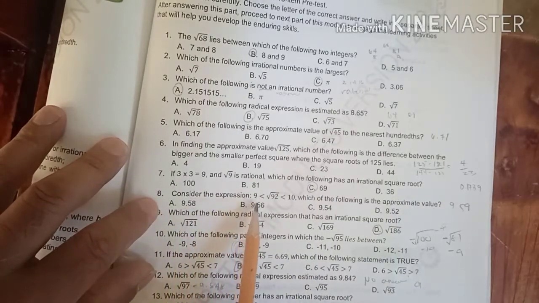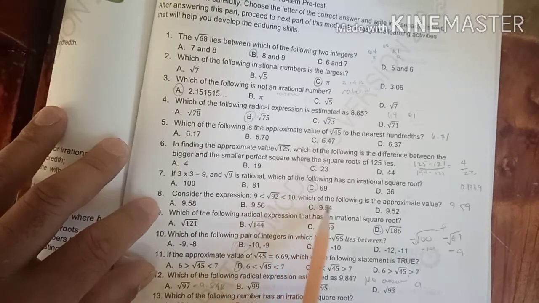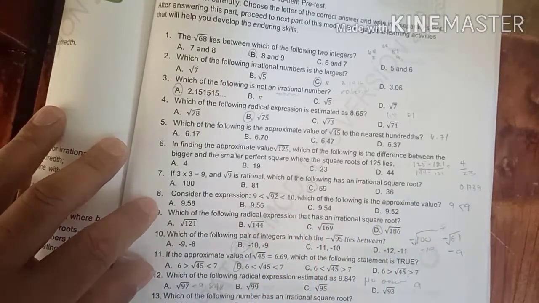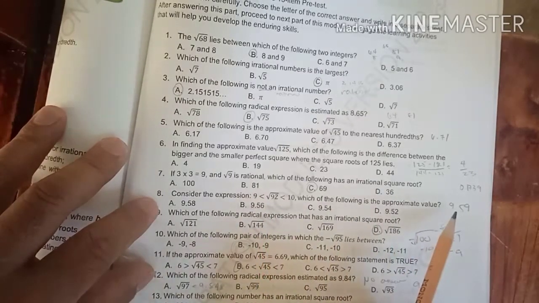Consider the expression 9 is less than the square root of 92, which is less than 10. Which of the following is the approximate value? When you evaluate the square root of 92, this is actually equal to 9 and 59 hundredths. Is there any 9 and 59 hundredths? No.